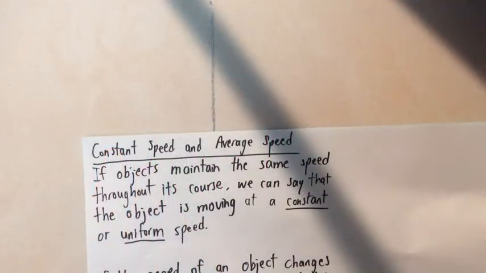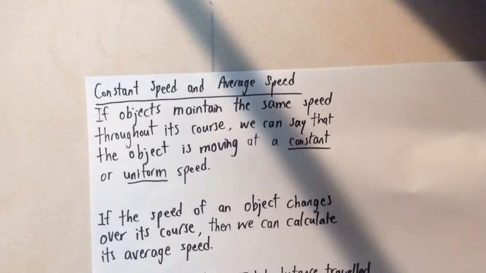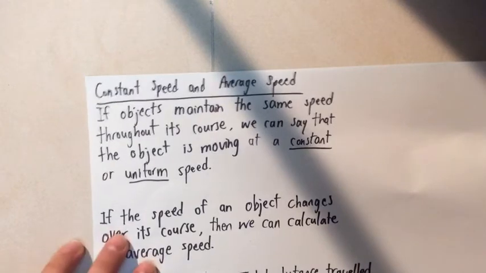Next, we're going to learn about constant speed and average speed. Now, if an object maintains the same speed throughout its course, we can say that the object is moving at a constant or uniform speed. So with the previous example I gave, with Ms. V walking 1.3 meters per second, that's a constant speed. If that speed does not change, then we say it's constant or uniform. Now, if the speed of an object changes over its course, then we can calculate its average speed instead.